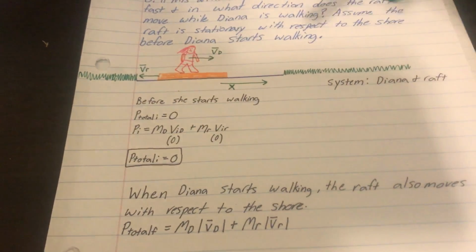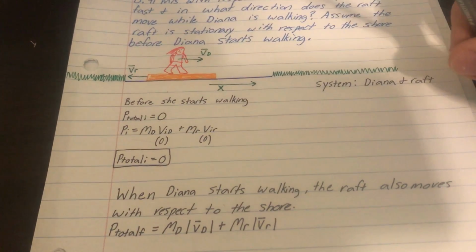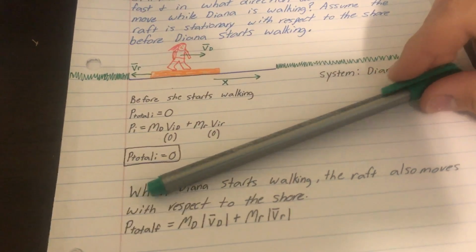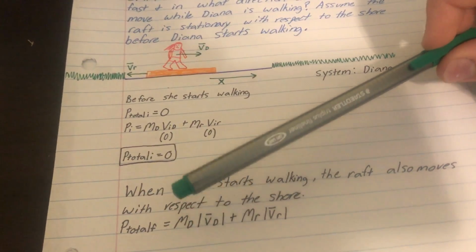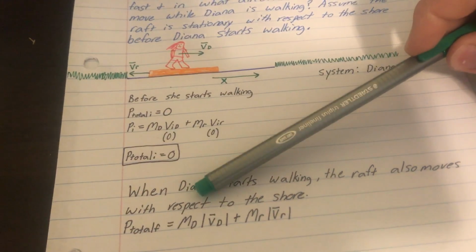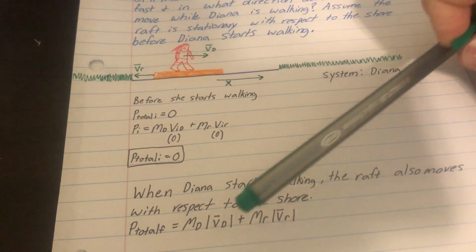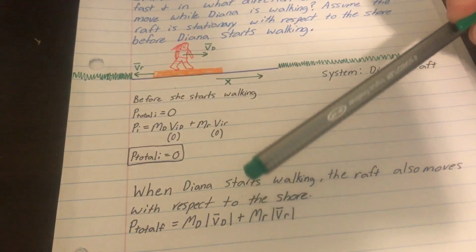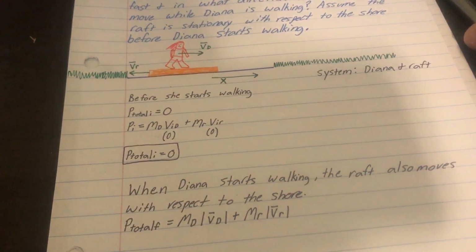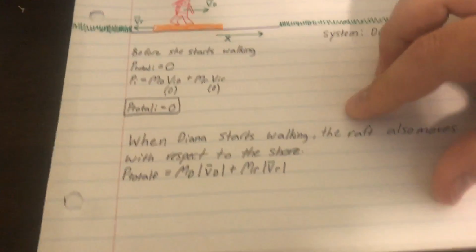So when Diana starts walking, the raft also moves with respect to the shore. So P total final would be the mass of Diana times the absolute value of the velocity of Diana plus the mass of the raft times the absolute value of the velocity of the raft.